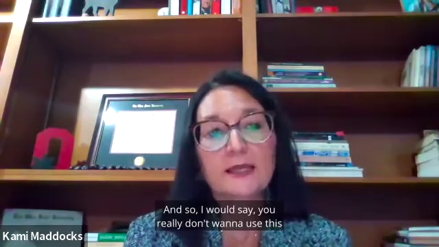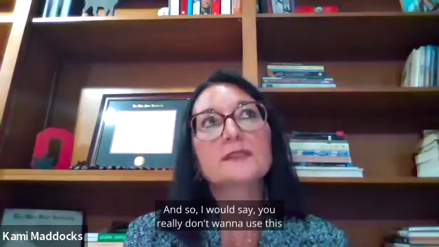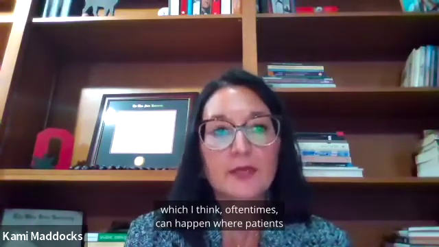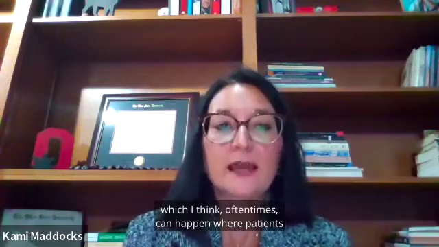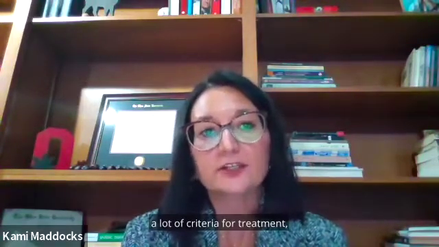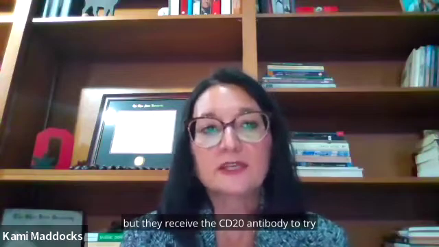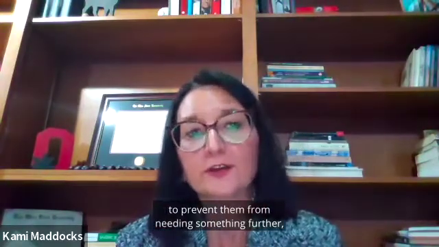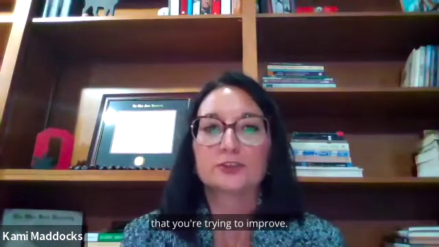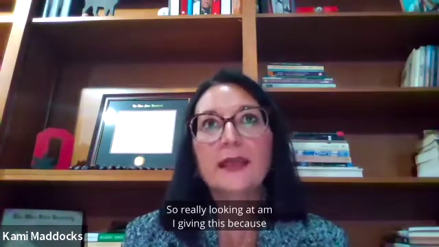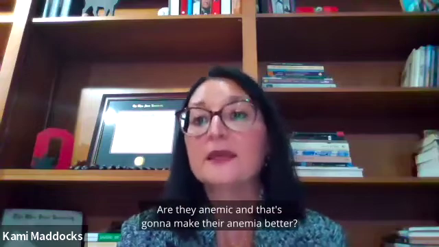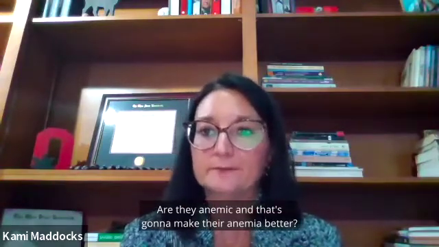And so I would say you really don't want to use this if patients don't need treatment, which I think oftentimes can happen where patients have a diagnosis, they maybe don't meet a lot of criteria for treatment, but they receive this CD20 antibody to try to prevent them from needing something further, even though maybe they don't have symptoms that you're trying to improve. So really looking at, am I giving this because it's going to make something better? Are they anemic and that's going to make their anemia better?